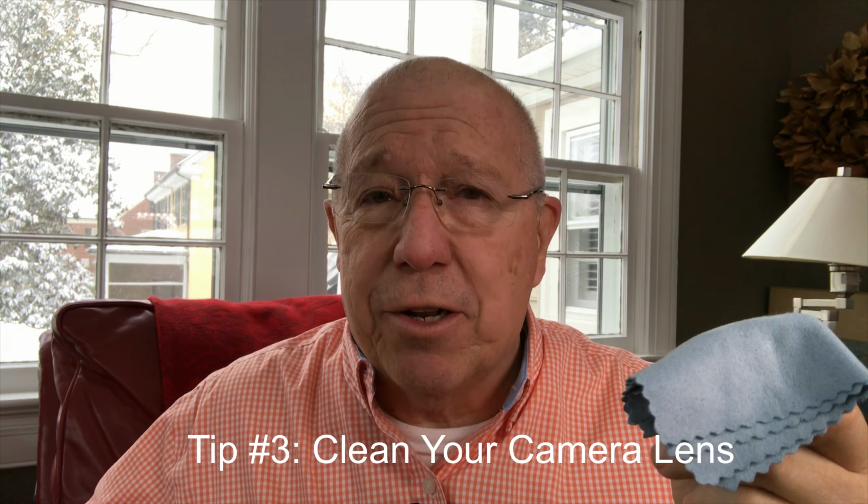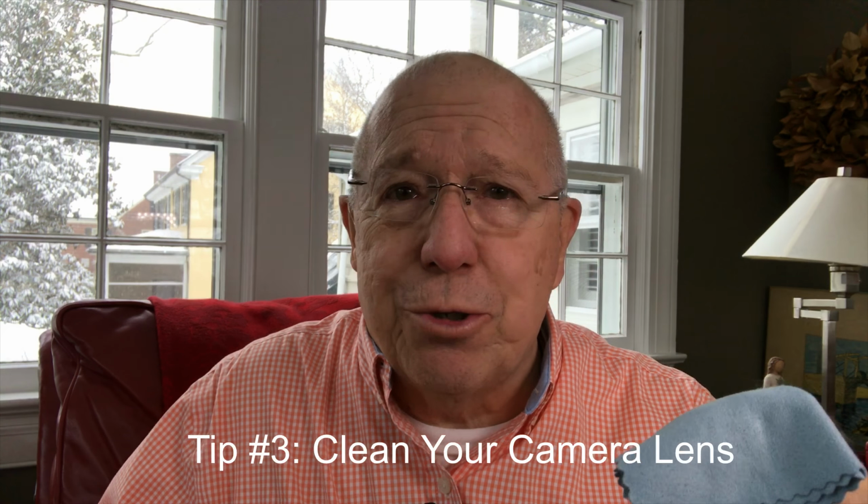Tip number 3, don't forget to clean your lens. Whether it's on a regular camera, DSLR, mirrorless camera, point and shoot, or on a smartphone. Because especially on a smartphone, you're putting it in your pocket typically, or even in your purse, and it gets lint on it. So don't forget to clean it. I just use regular eyeglass cleaner. You know, I have to use this on my glasses frequently. So it's a good thing to carry around with you and to use on your smartphone.